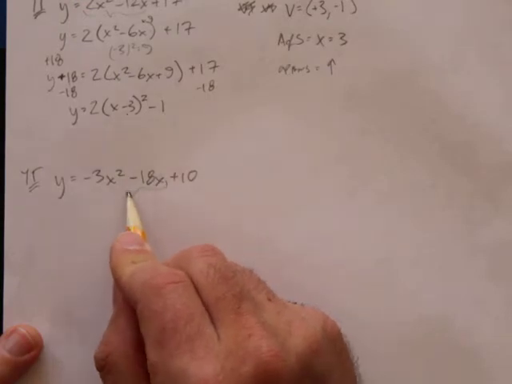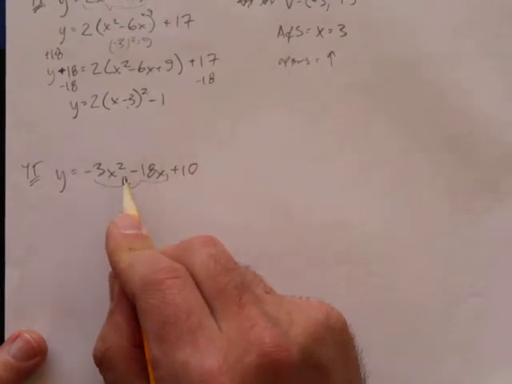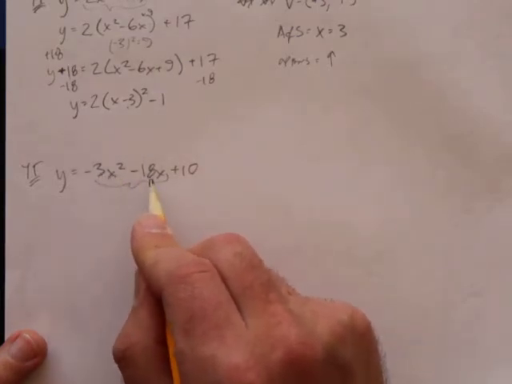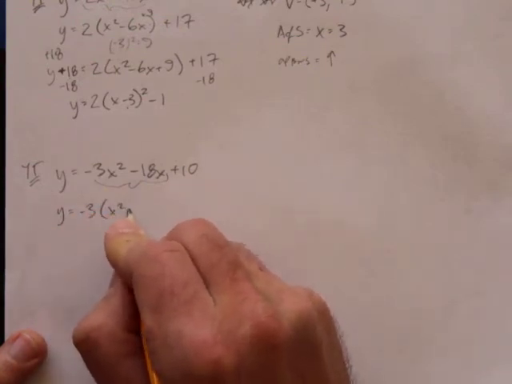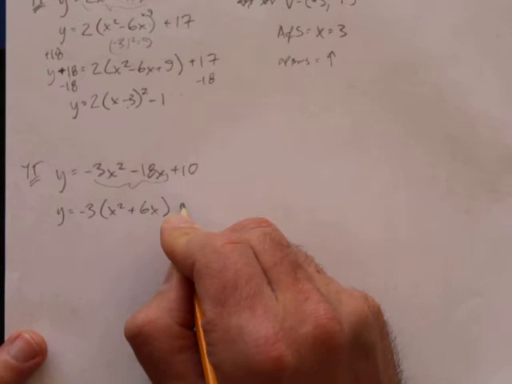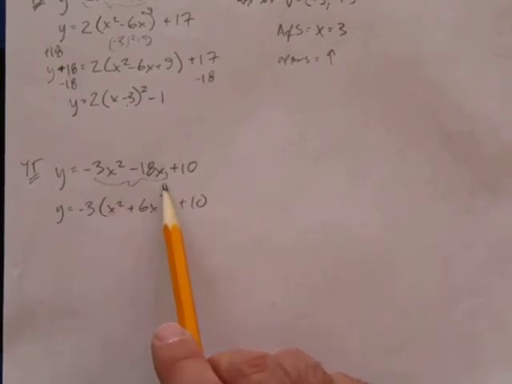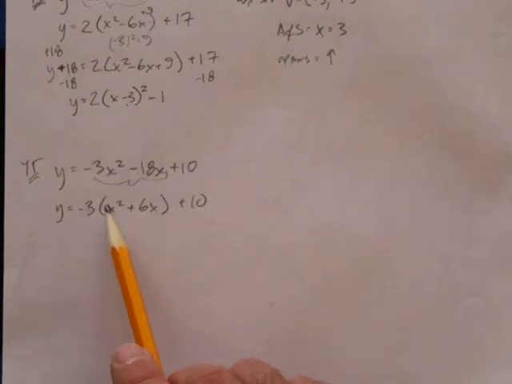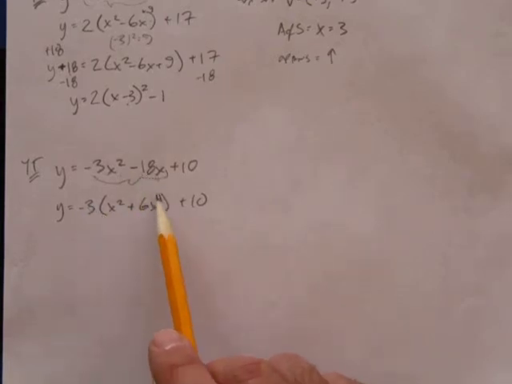I'm going to take this by itself. I'm going to try to ignore that 10. I'm going to factor out a negative 3 from negative 3x squared and negative 18. Y equals negative 3 times x squared plus 6x plus 10. So the way to check my work to see if I factored this right, I would distribute this back in again, and I should end up with what I had originally. So if I multiply this negative 3, that looks good.